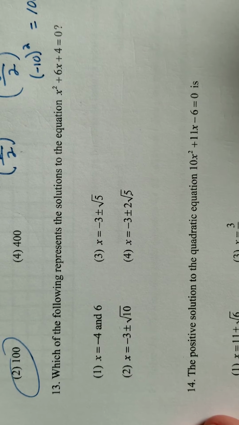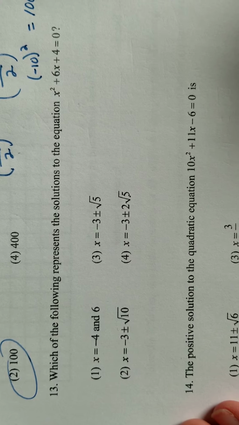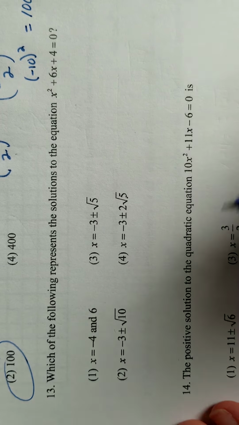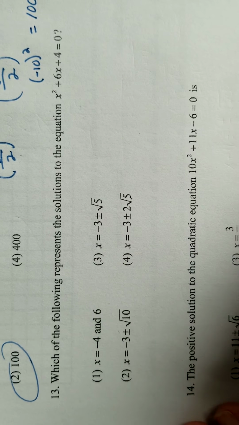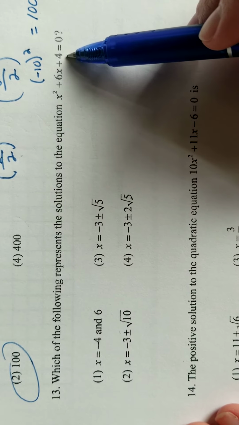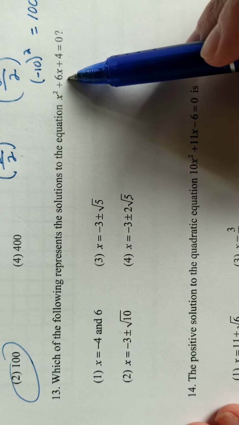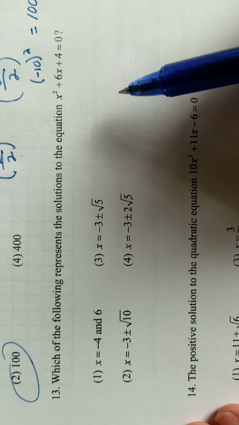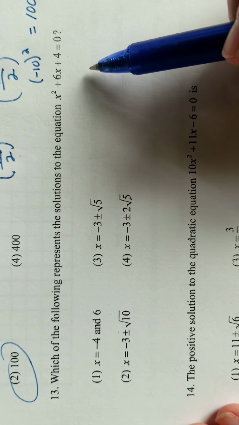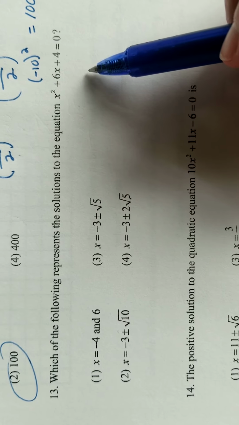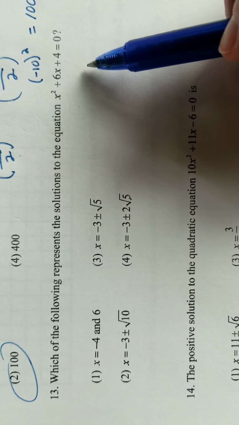13. Which of the following represents the solution of x squared plus 6x plus 4? Notice your answers. One looks like you might be able to factor it, but the other 3 do not. But we can always try. Factors of 4 that add to give you 6. No, it's not going to factor. So we can put it in vertex form and solve. We can use the quadratic formula. Your choice.